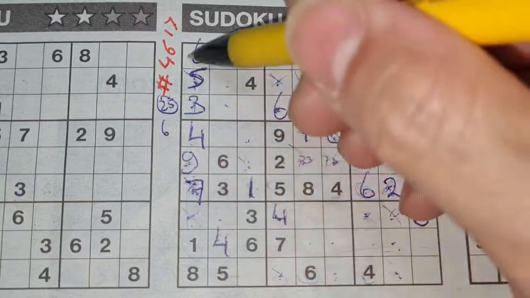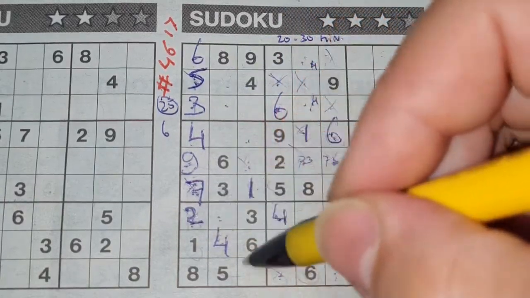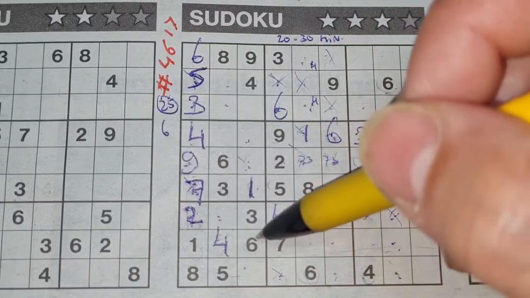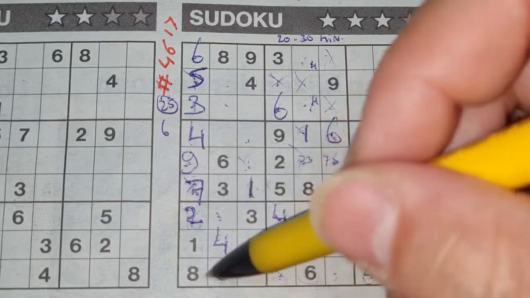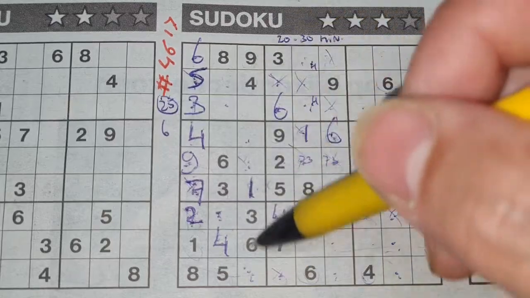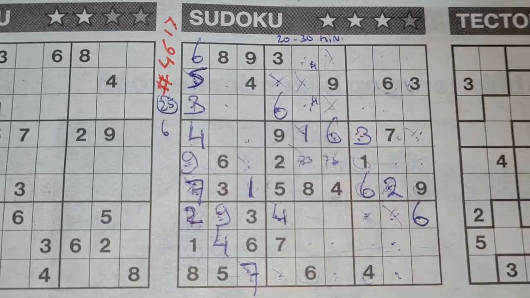1 box left in this column for number 2. 2 numbers left in this big square: the 7 is missing, and the 9 is missing. 7 and 9, 7 and 9. We have a 9 in this column, so no 9 there. 9 should be here, and the 7 goes there.